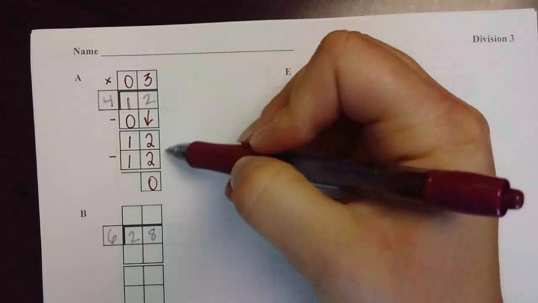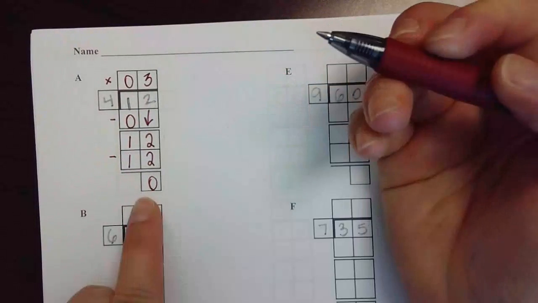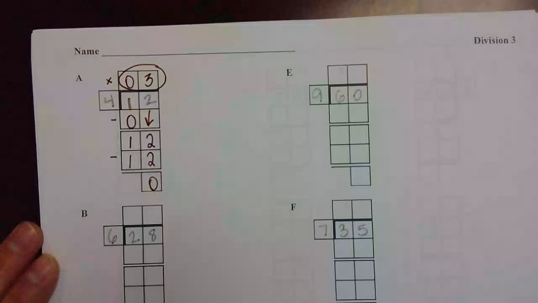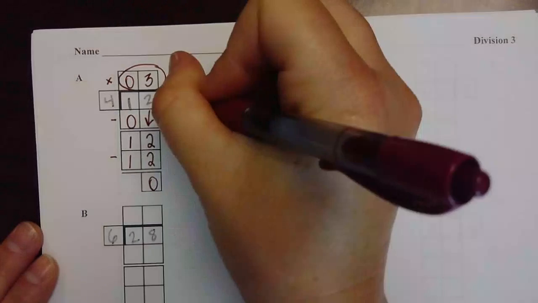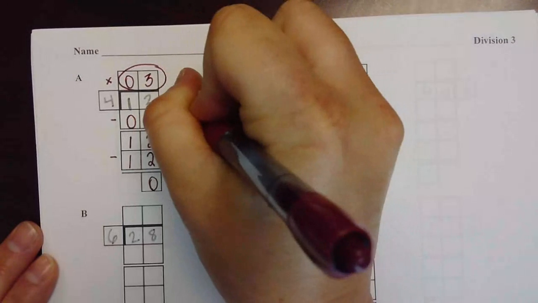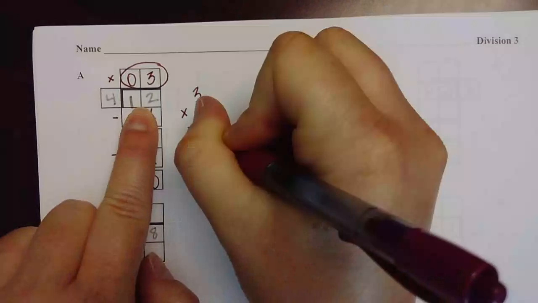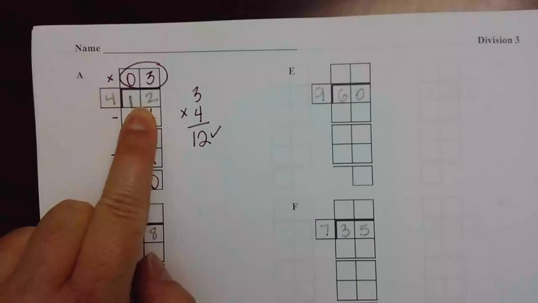Is there another digit to bring down? Nope. That means I have 0 remaining. So circle your quotient and always check division with multiplication. So 3 times 4 is 12. Does that equal your dividend? Check. All right, let's take a look at B.